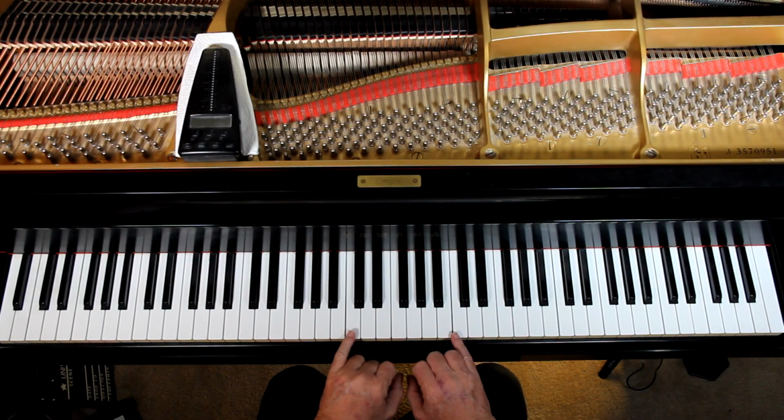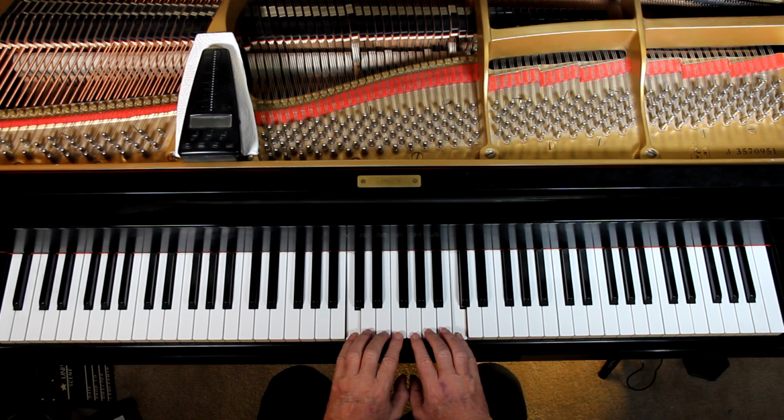Now, this book says they're built on degrees. The first, the fourth, and the fifth degrees can be confusing if you're not used to that terminology. So let's talk about it. Let's look at C major. We use C major because it's the white keys. There's no sharps or flats in C major. C to C, all the white keys.